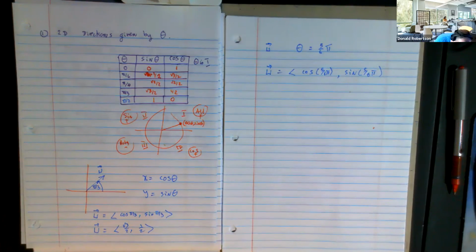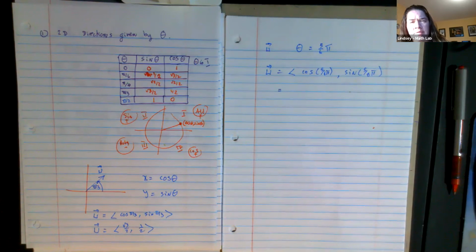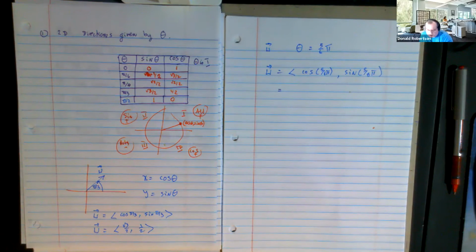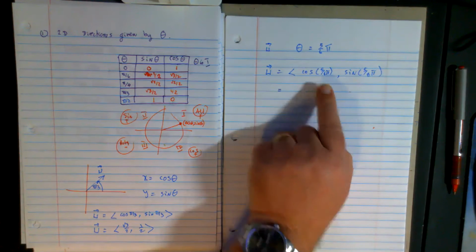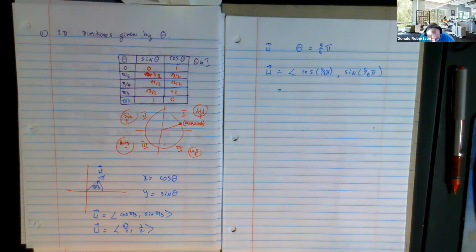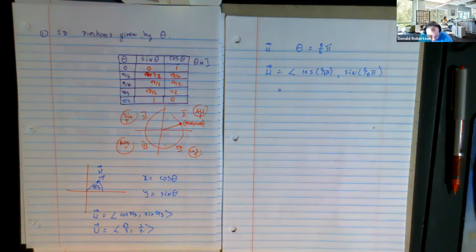Agreed? This is the two-dimensional unit vector, so it's only sines and cosines. The cosine goes for the x component and the sine goes for the y.